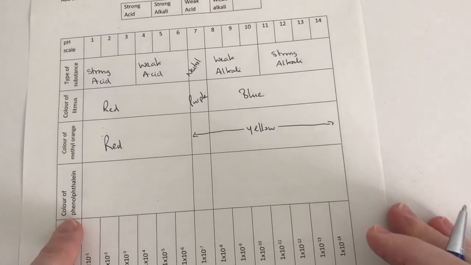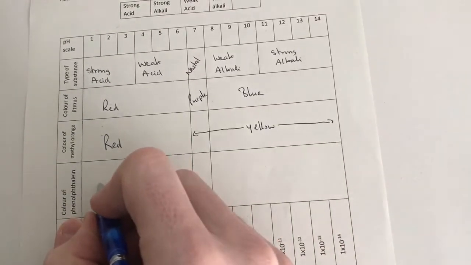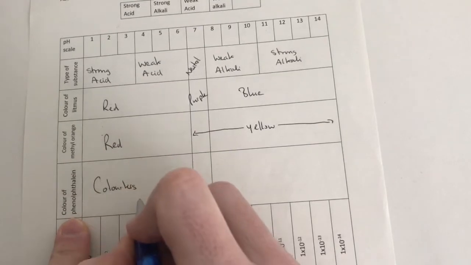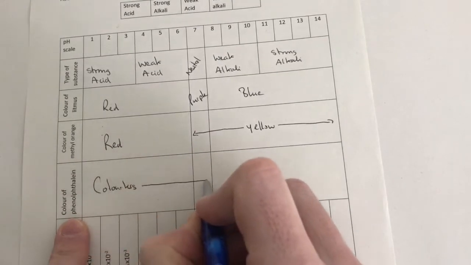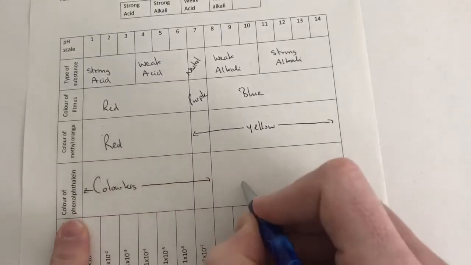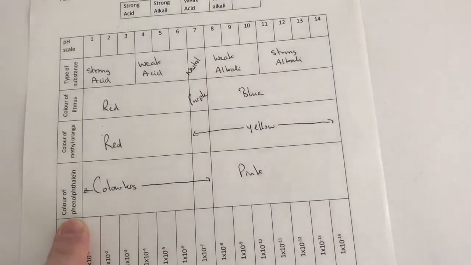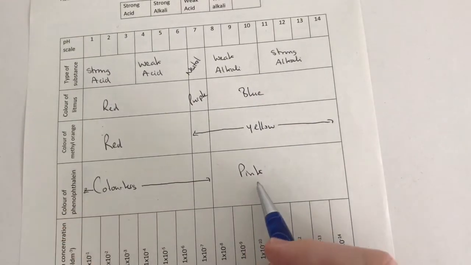And phenolphthalein, if we use this down here, it is colourless, and that goes all the way up to neutral, so it's acids all the way to neutral. And then in pH ranges that are base or alkali, we have a pink colour.